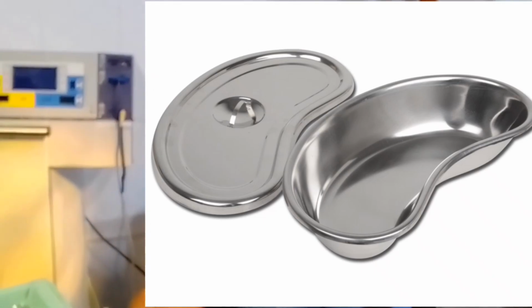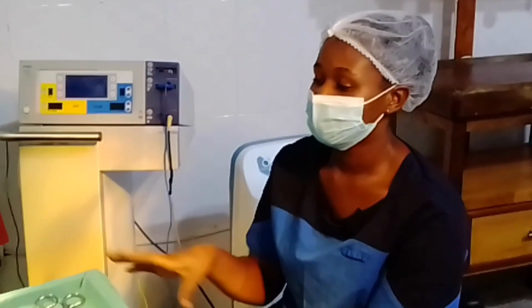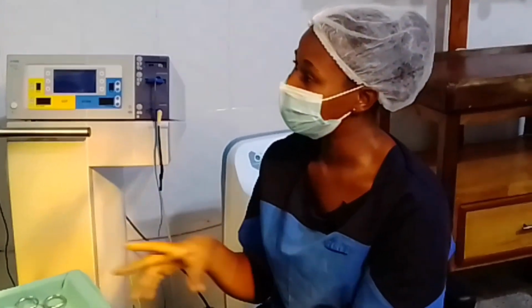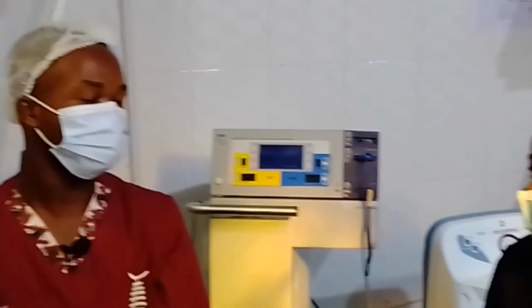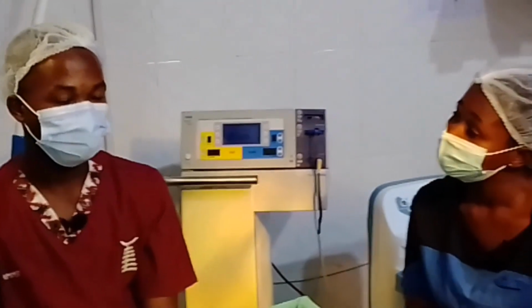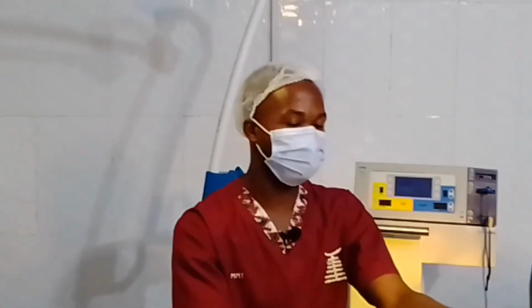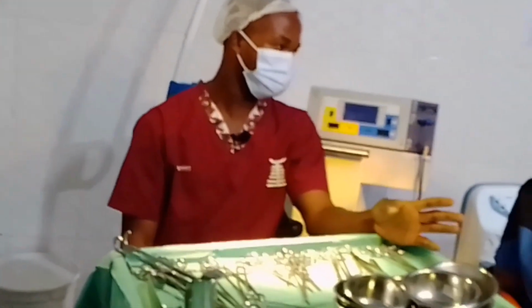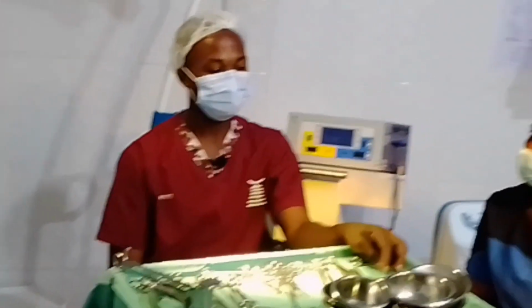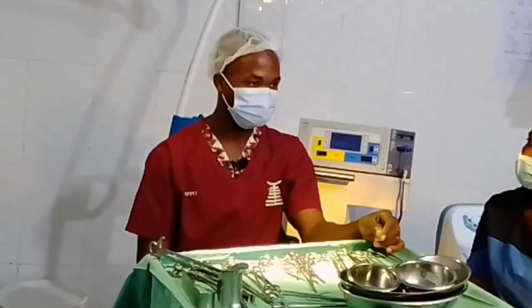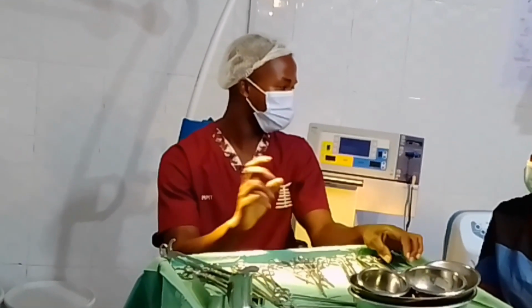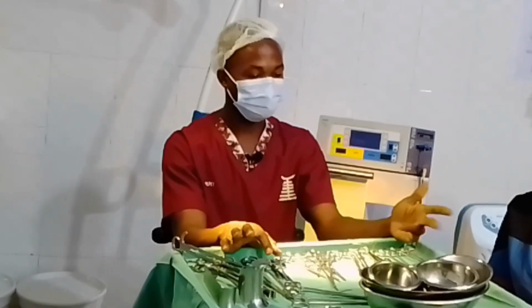Brother Sammy, please, can you take us through how you decontaminate the instruments after using? Oh, okay. In this hospital, we use chlorine solution, depending on every hospital's protocol. We use the 0.5 chlorine solution. Normally, when you're doing surgery, the scrub nurse is the one passing the instruments. So whilst passing the instrument, you should always make sure you clean the blood from it.